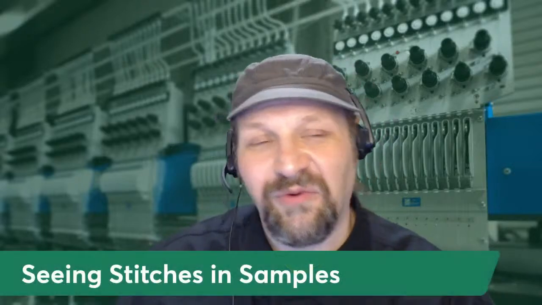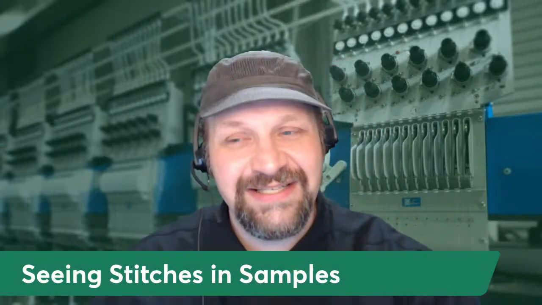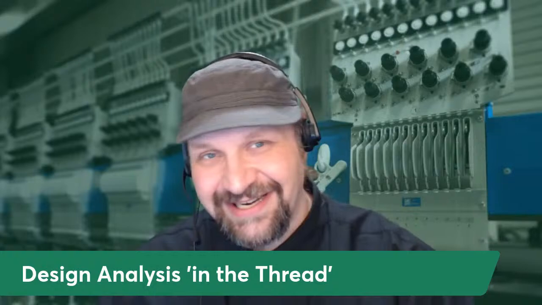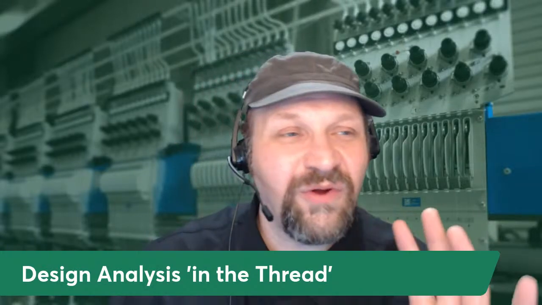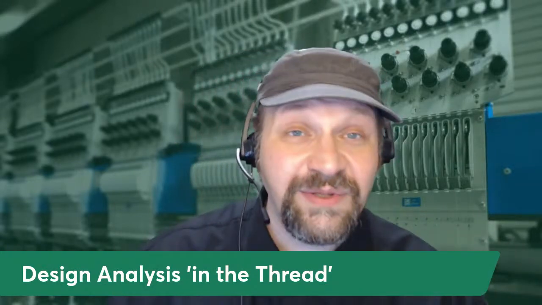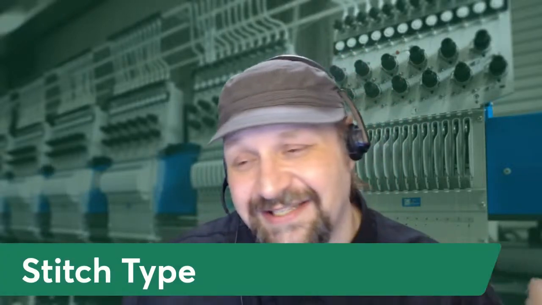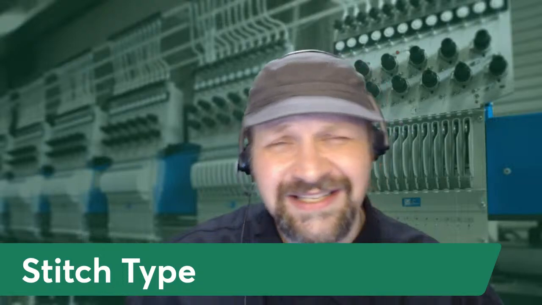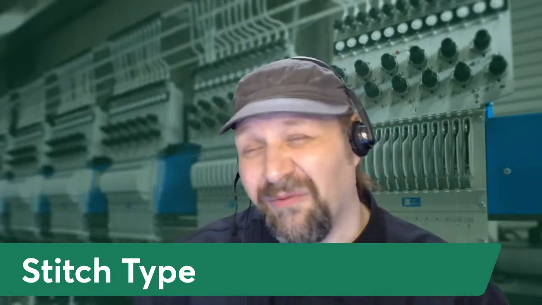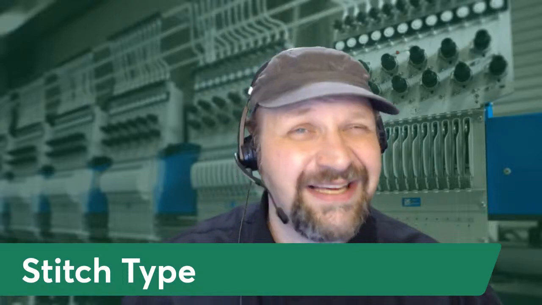So once again, I'll go over the kind of things we're looking for one more time. But this is the thing: when we're trying to see stitches and samples, when we're doing design analysis in the thread, we're looking for the kinds of things that are variables in our software. What variables do we have that we can assign to any shape? Certainly, those are the things like stitch type. Is it a regular fill? Is it on a broad area? Does it have a regular pattern to it, or maybe a slightly irregular pattern? But I can see that it's a pattern. What stitch type is there?